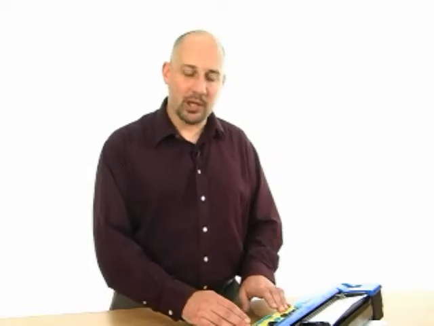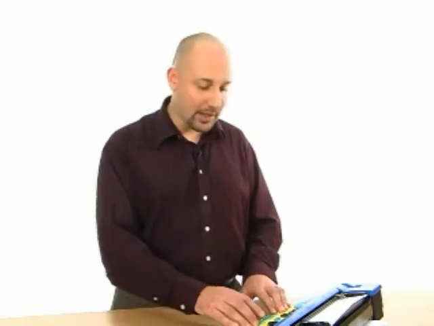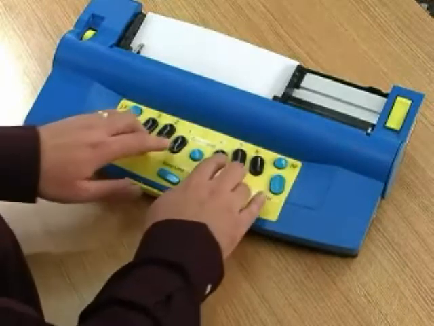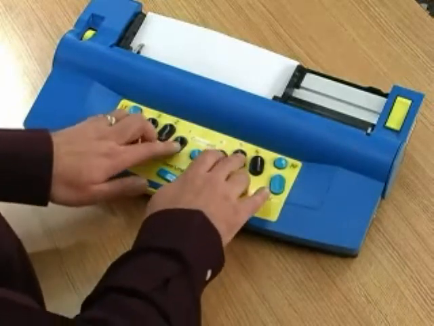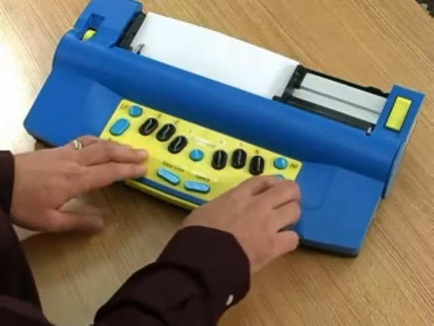To turn the centering command back off, it's exactly the same command. Command CE. C, E. And the enter key. Off.